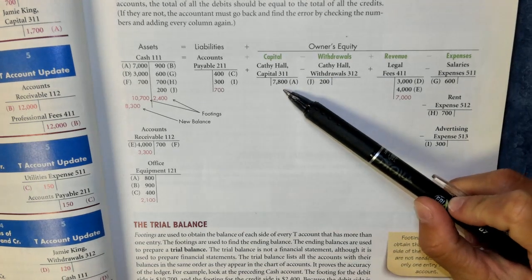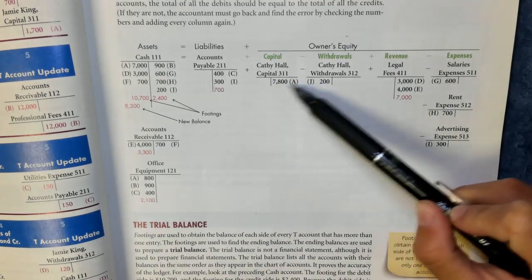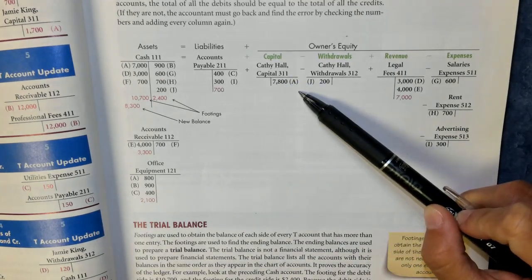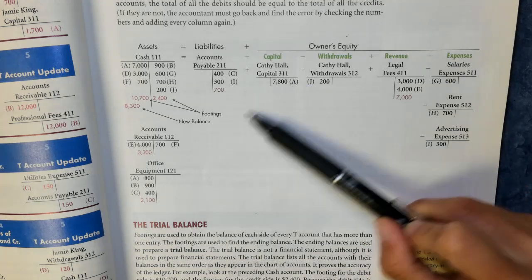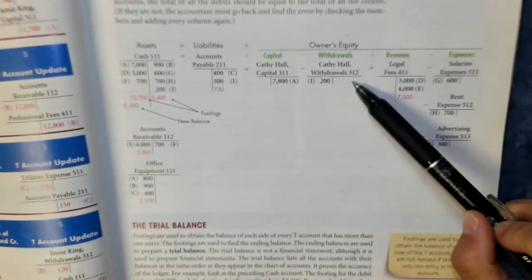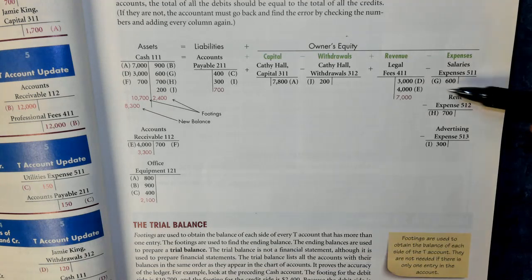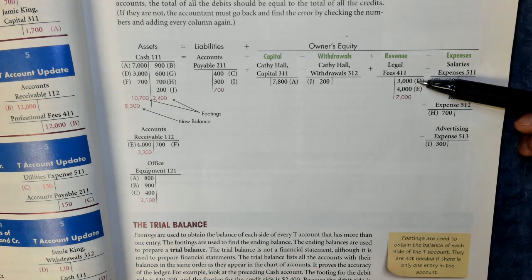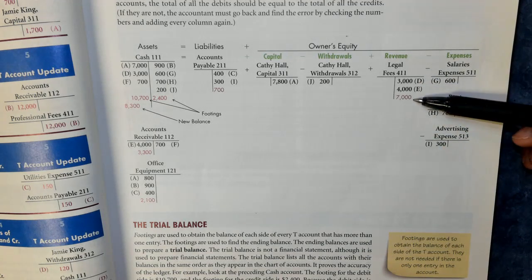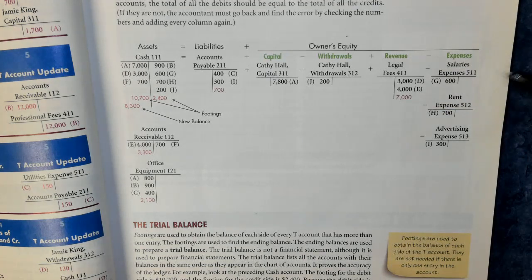For capital, there's only one entry here. We don't have to do anything. We don't need to add the number, like we don't have to add 0 or anything. Just leave it how it is. Same for withdrawals. Don't be adding any extra numbers that we don't need. Here for revenue, add the 3,000 and 4,000. Your ending balance there. Same thing here. Don't do anything. There's only one number entered. Leave it be. Okay?